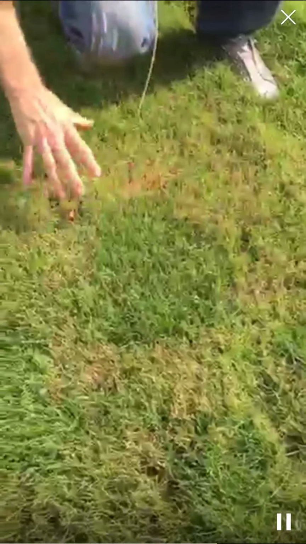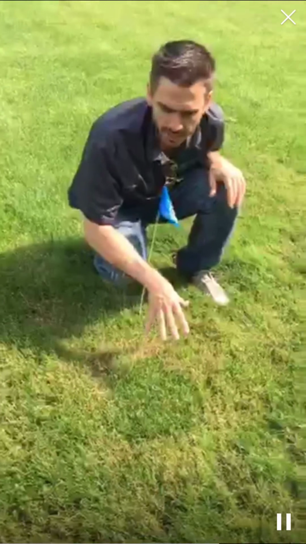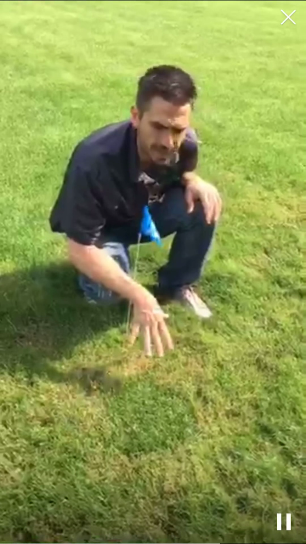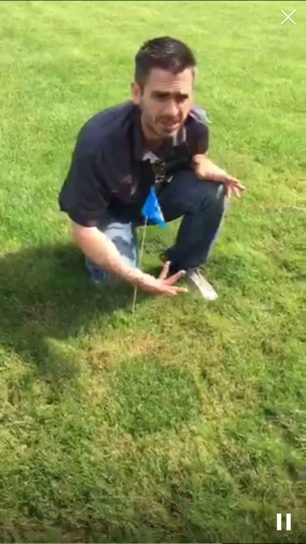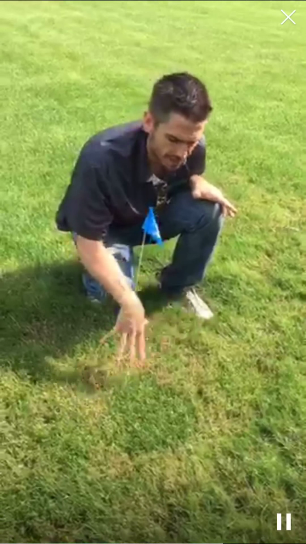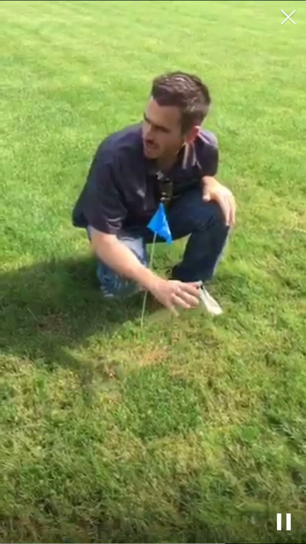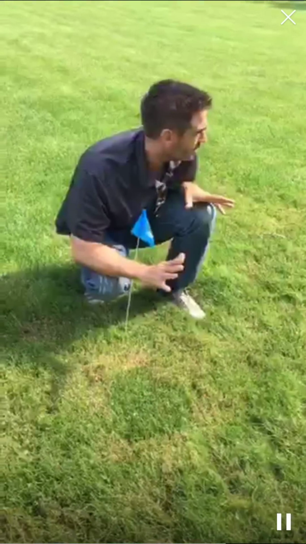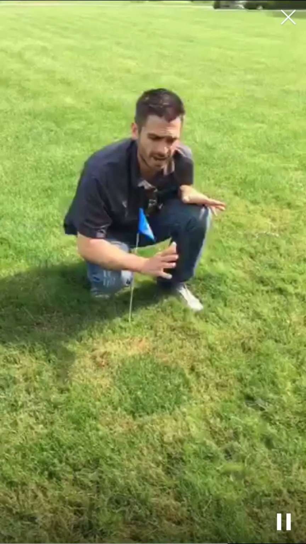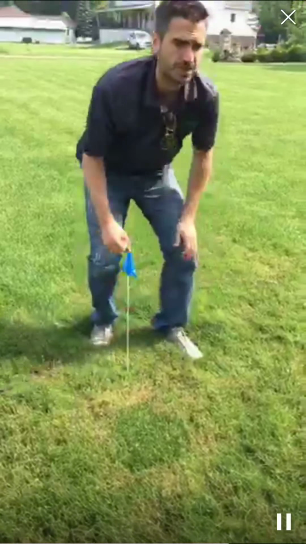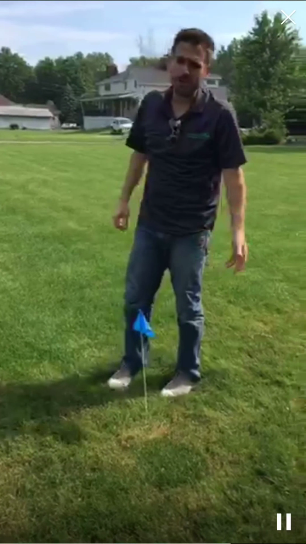Now this will continue to get bigger unless a fungicide is applied. Again, it's a common disease when it's hot and humid, and as you can tell I'm sweating right now because it's very humid out. It's a common disease that grows in these conditions, and it's perfectly normal. Not to worry. There's a fungicide that you can spray and nip this in the bud so it won't get much worse.